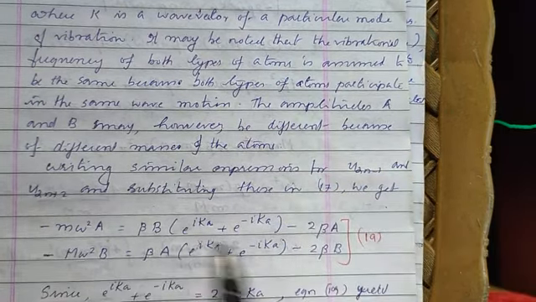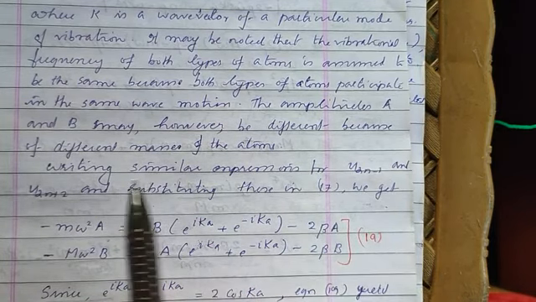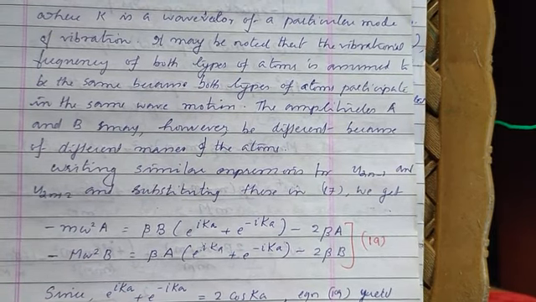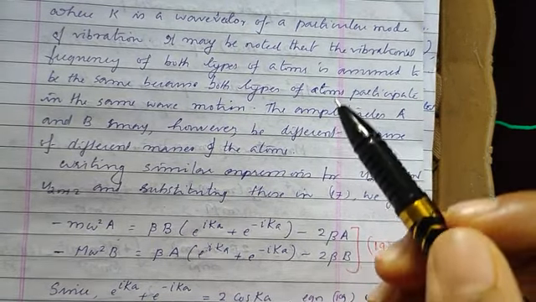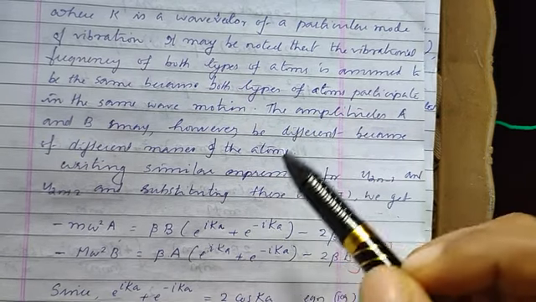The amplitudes A and B may however be different because of the different masses of the atoms. We assume the same frequency because they are participating in the same wave motion, but the amplitudes may differ because of the different masses of these atoms.